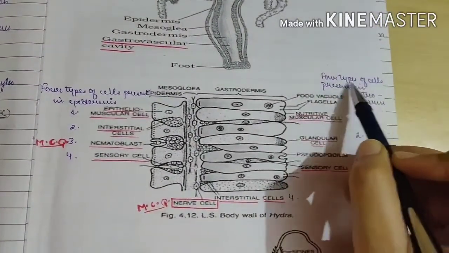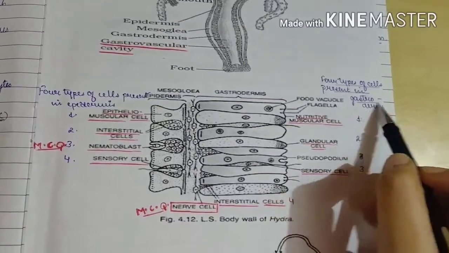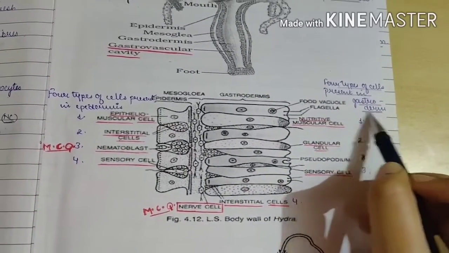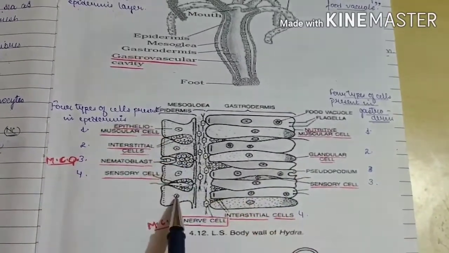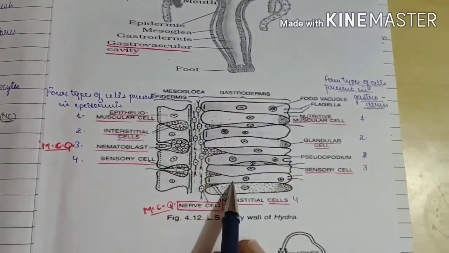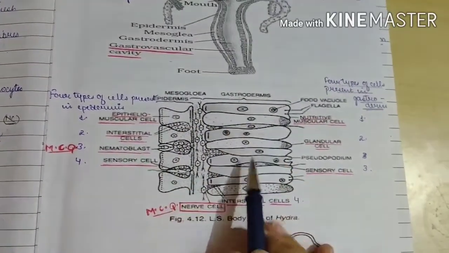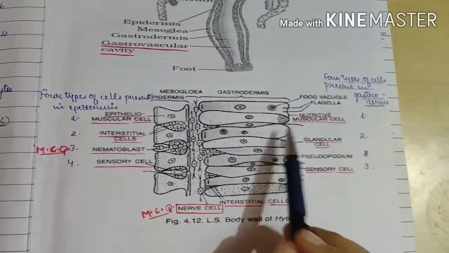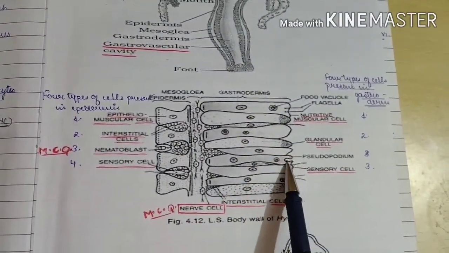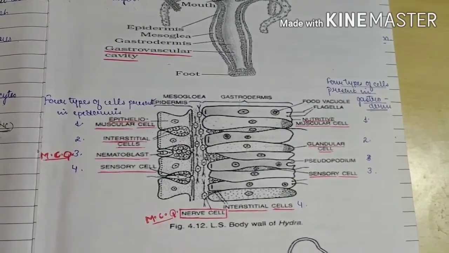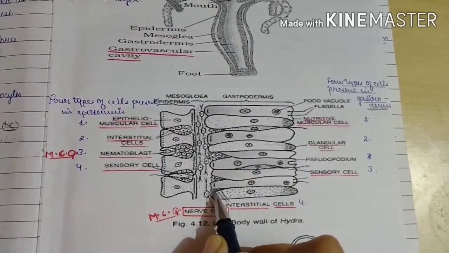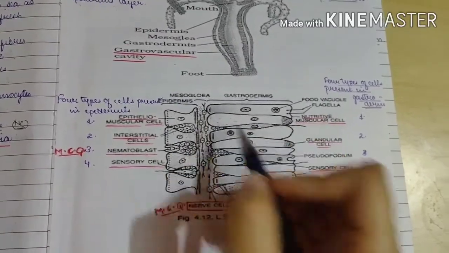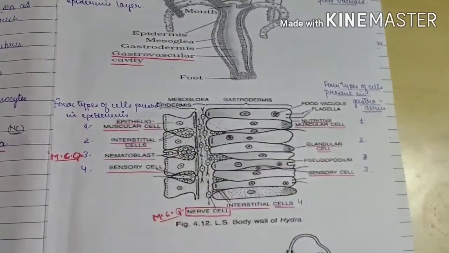These are the four types of cells present in the gastrodermis. Gastrodermis is the innermost layer. This is the epidermis, this is the mesoglea, this is the gastrodermis. The gastrodermis has four types of cells: the nutritive cells, the sensory cells, the glandular cells, and the pseudopodia. And here are the interstitial cells. Mesoglea has the nerve cells.